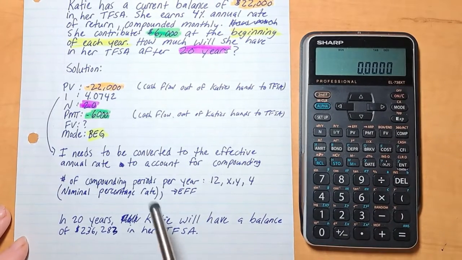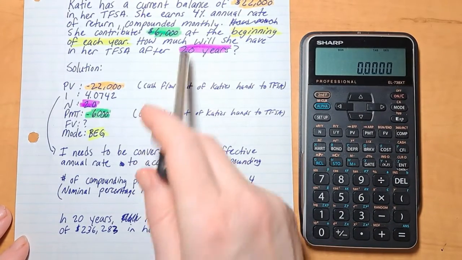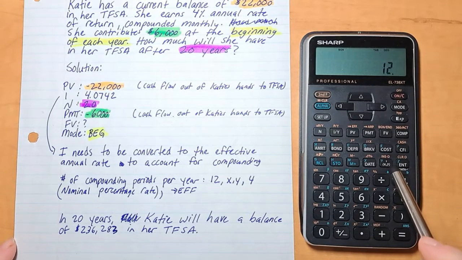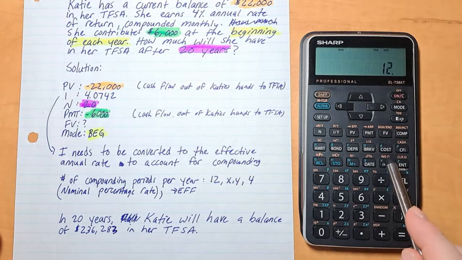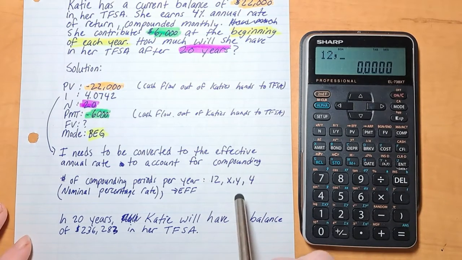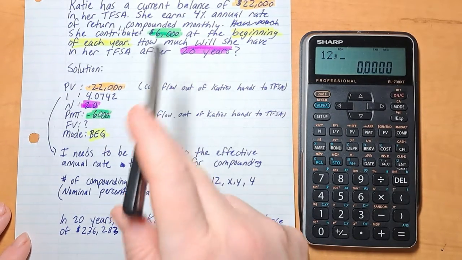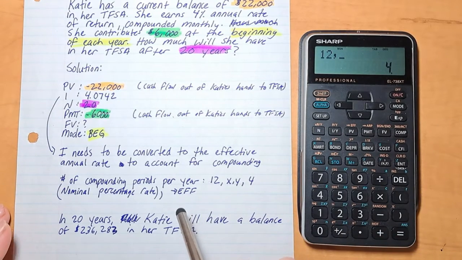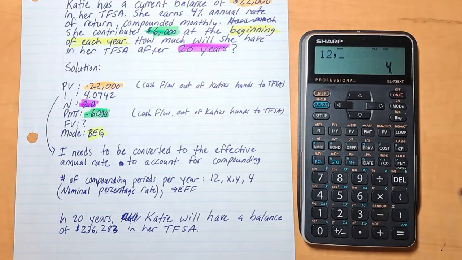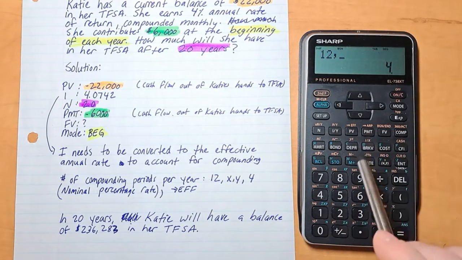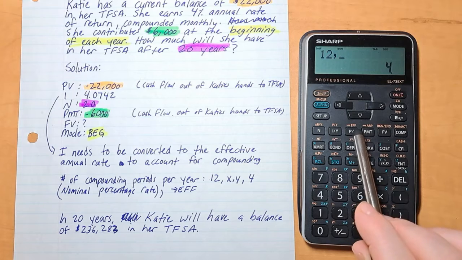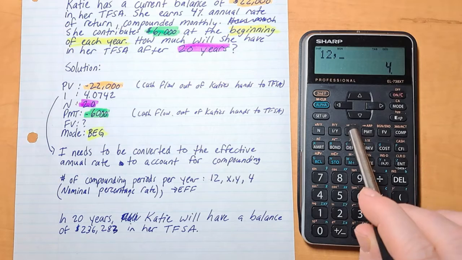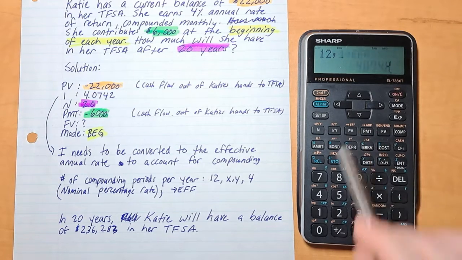And it's the number of compounding periods per year, and it's compounded monthly, so that's 12. Then you hit this XY key beside the enter key. And then it's the nominal percentage rate, which is 4. Type in the 4. Then we can convert it to the effective annual rate by hitting the second function button and the PV button, which is actually the effective rate button.